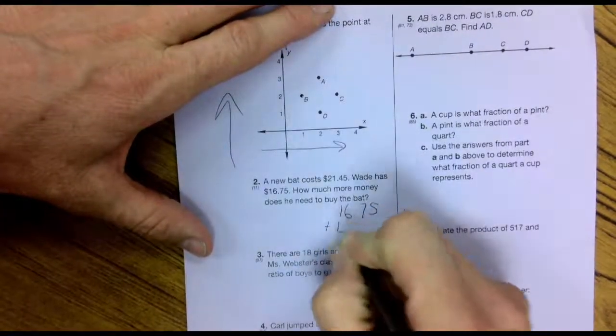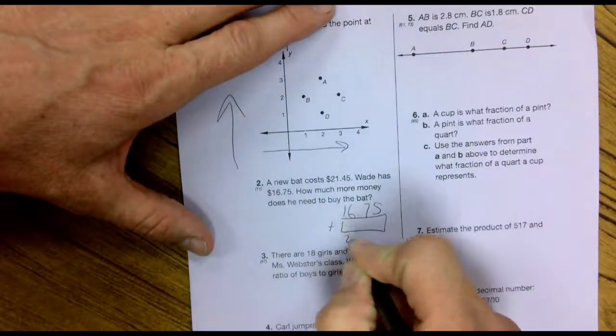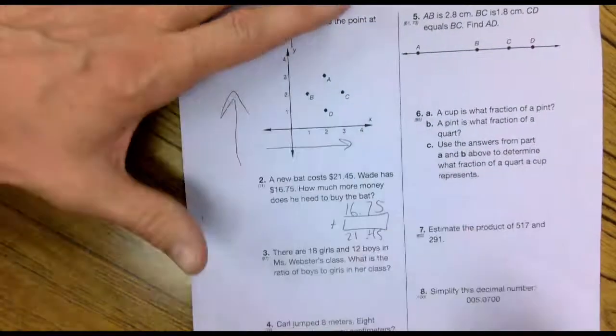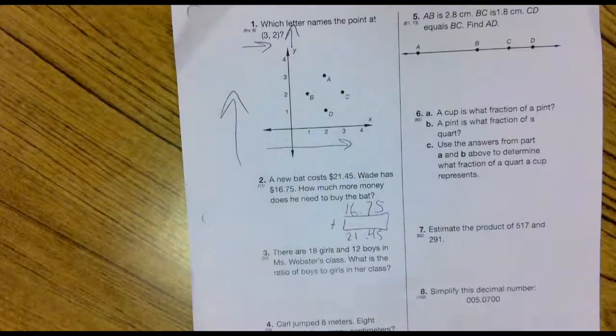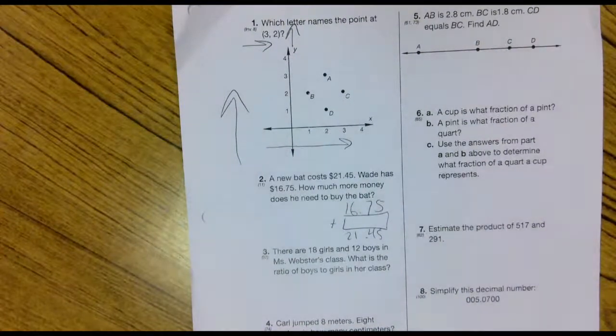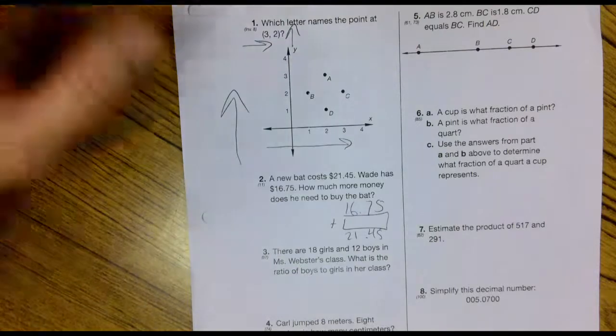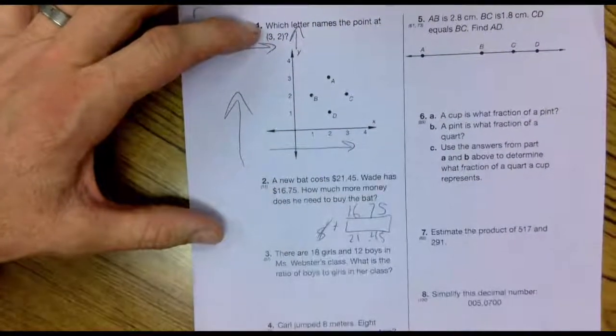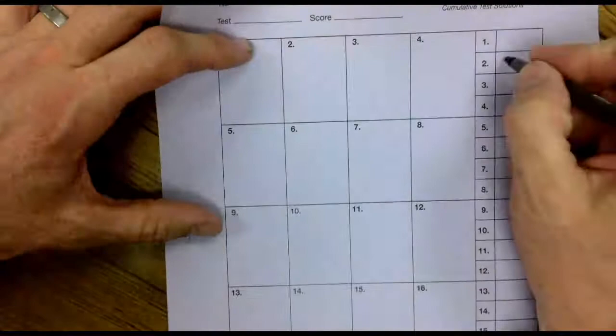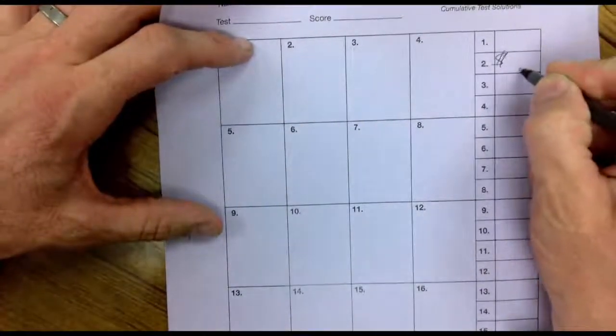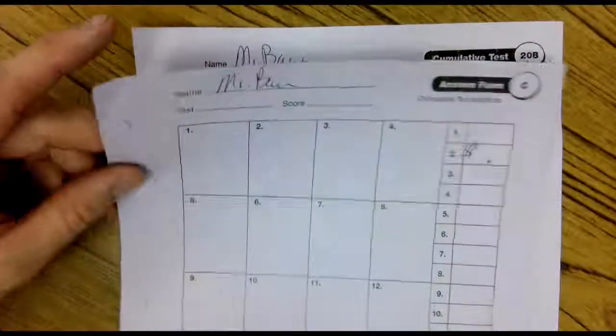$16.75 plus some number equals $21.45. Whenever we find a missing add-in, we're going to subtract. So flip that thing over and make a subtraction problem out of that one. Don't forget your dollar sign and decimal point. Maybe you should write yourself a little note over here. Dollar sign and decimal point.